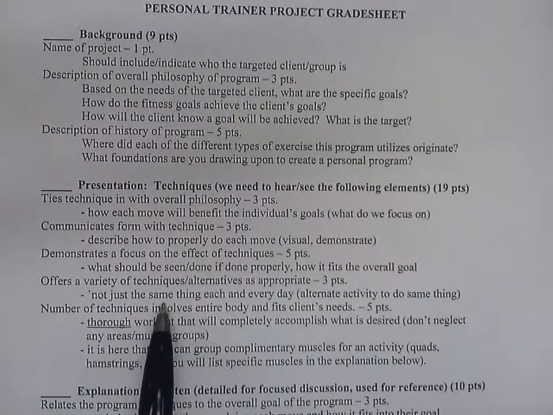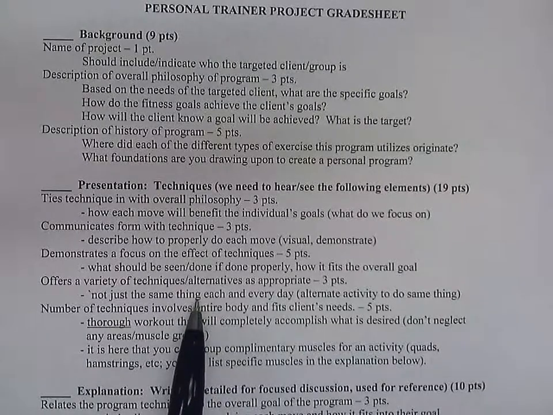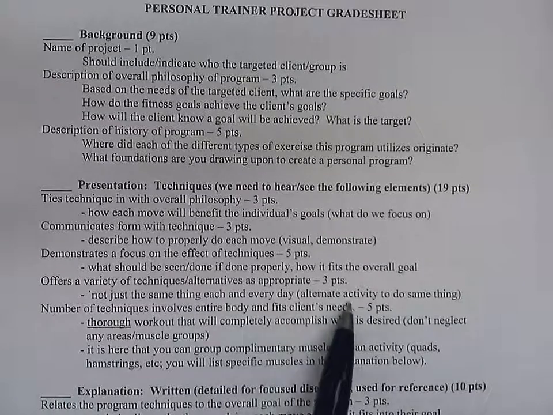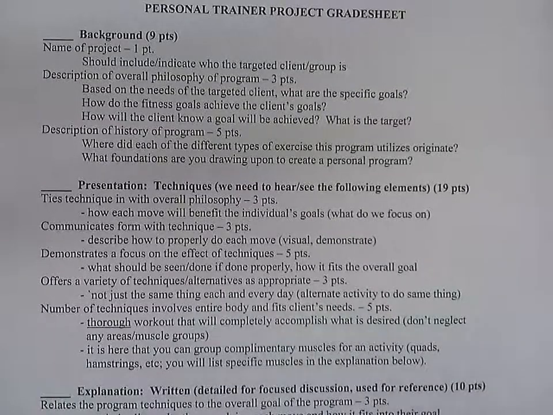I want to see a variety. In class, I said a lot of times, you can pull from a deck of cards, and this card does the same muscle grouping, but it does something just a little bit different, an alternate activity to do the same type of activity, but it's just not the same thing every single day.